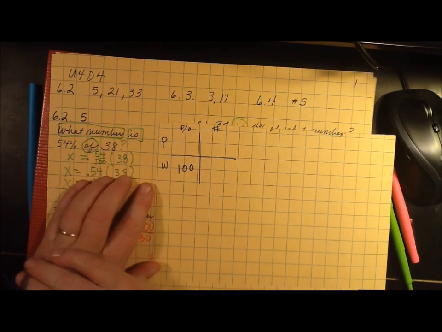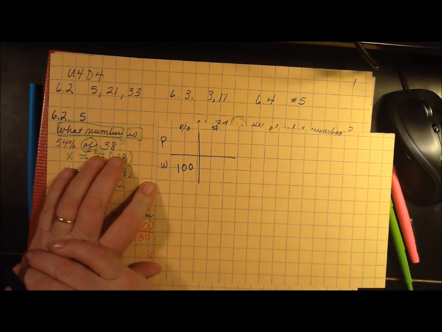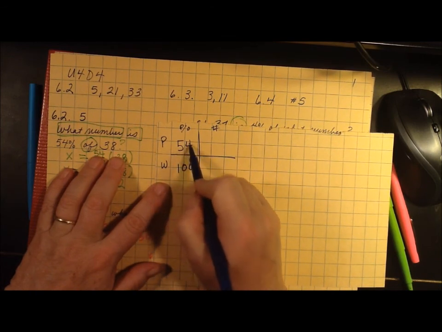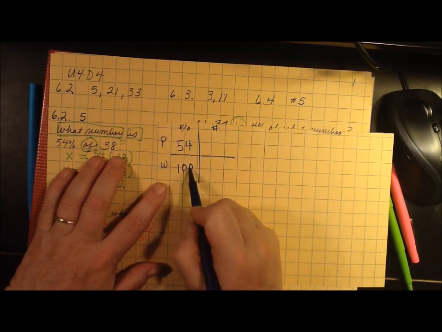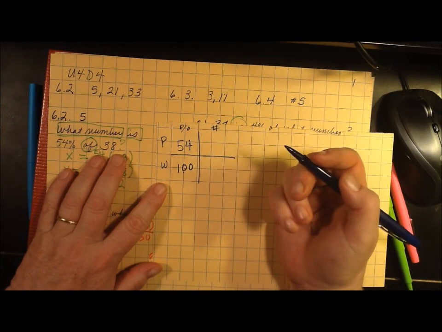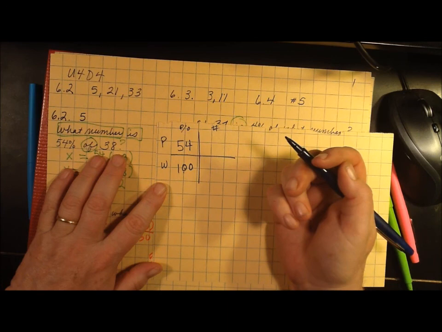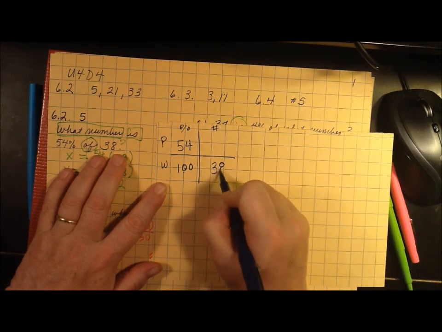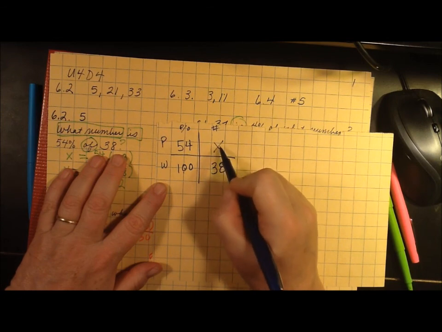So in this first one, what number is 54% of 38? Well, automatically I know I have 54 and 100. 54%, 54 out of 100. 38's the whole. And that means I'm missing what number?